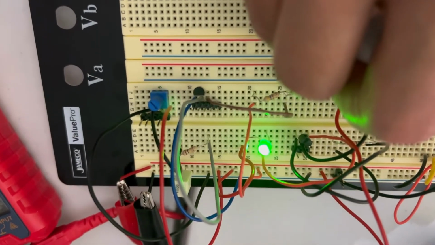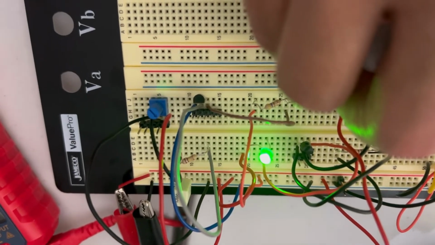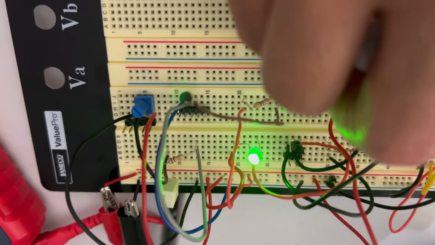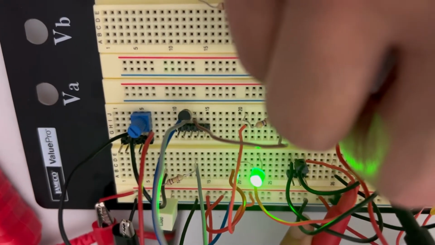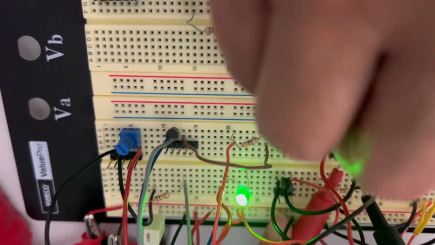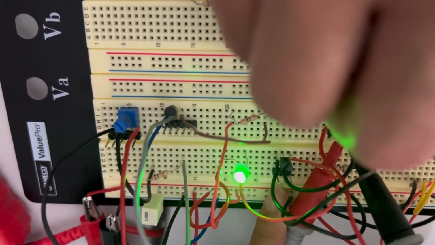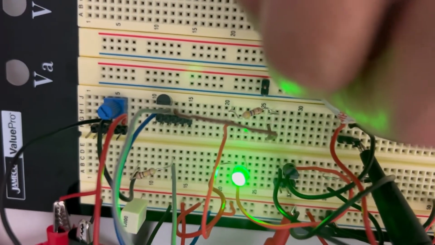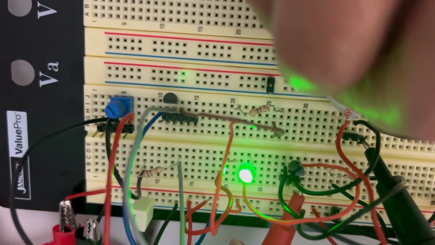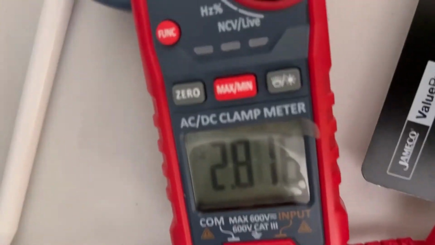So in this next table, since we don't have a blue LED, we're going to use a green LED. And now we're heating it up again. We're going to measure the voltage values, starting with LM34. We have a value of 0.85. Then going to VC, we have a value of 2.816.